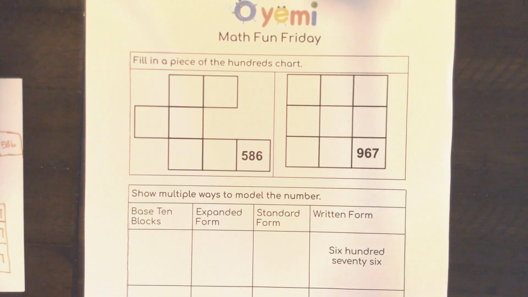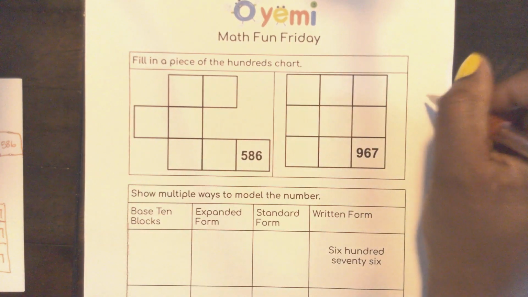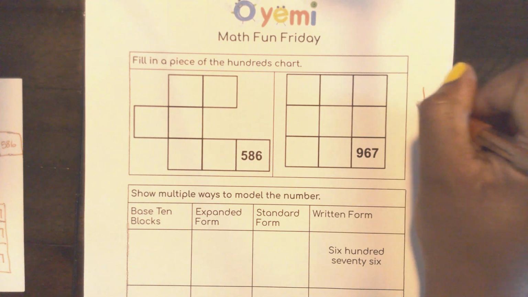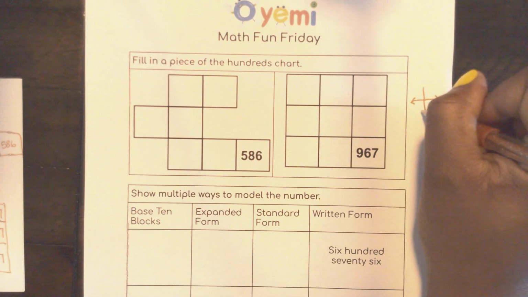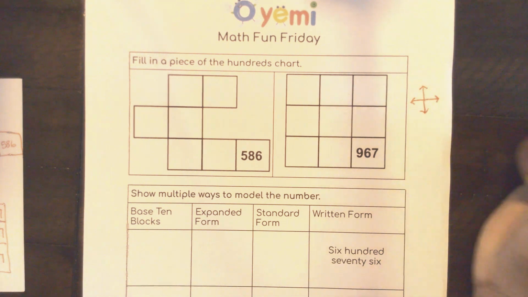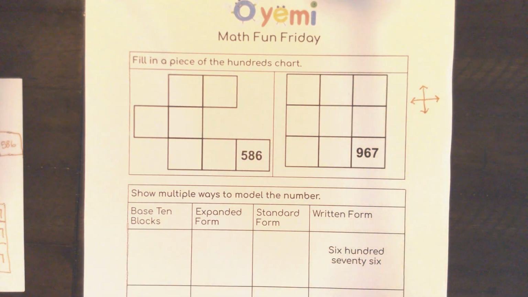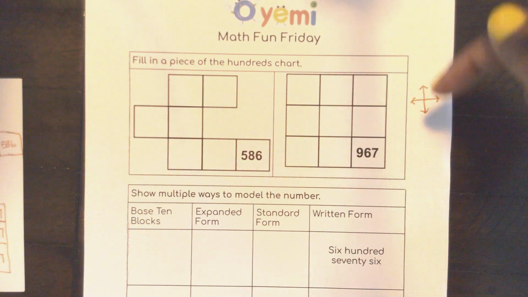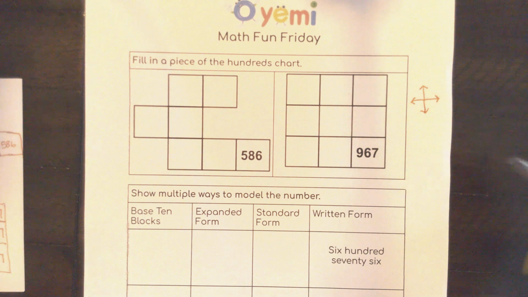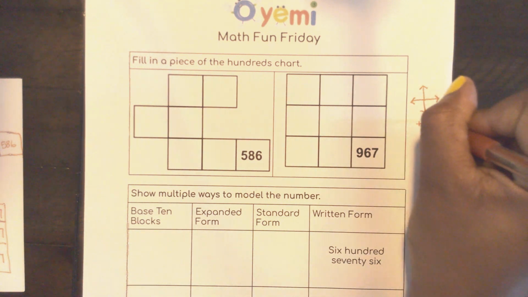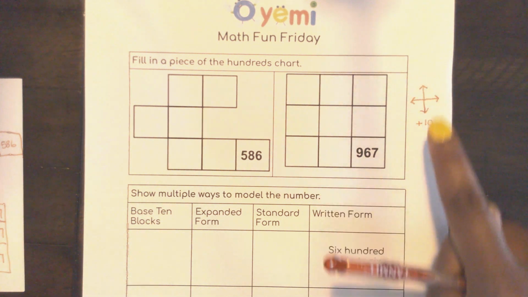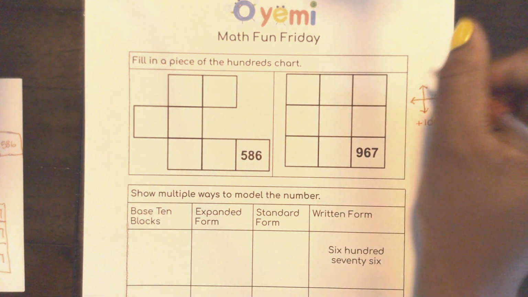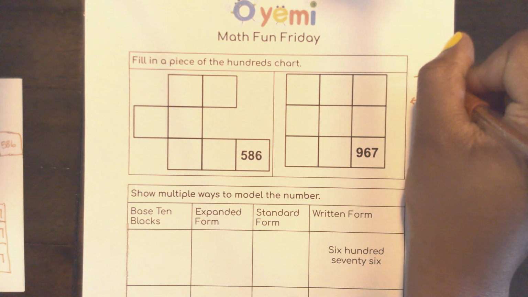As you know, you will need the secret compass to help you here. If you look in other lessons during the same week, we know that when we go down on the hundreds chart, we are adding 10. When we go up on the hundreds chart, we are subtracting 10.